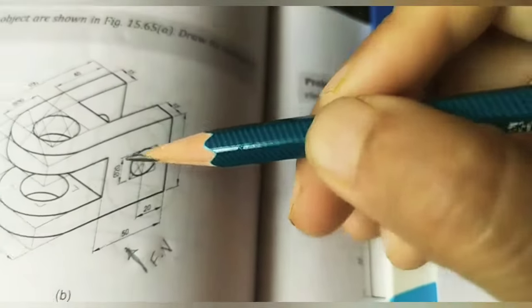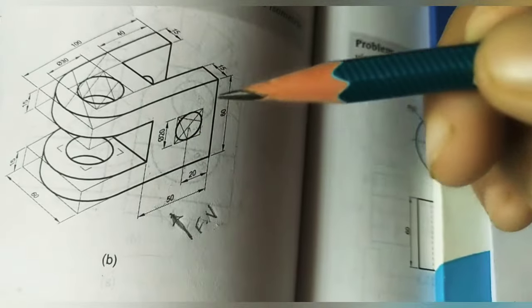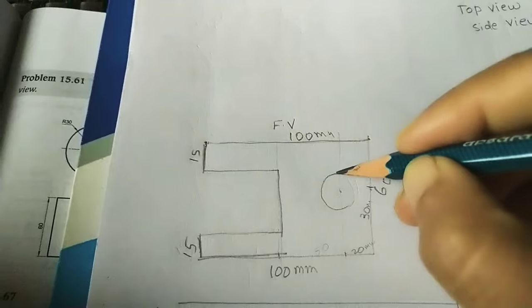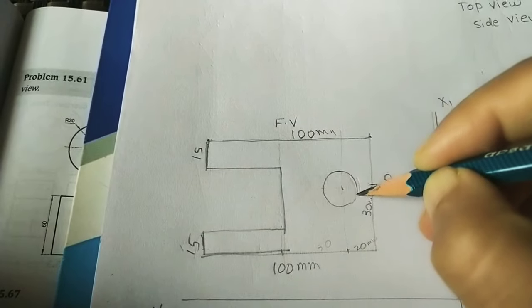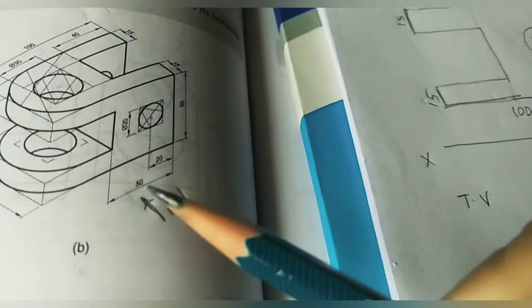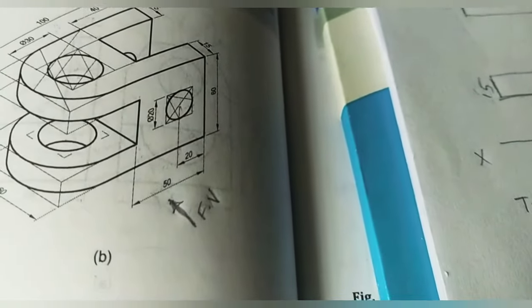So here whatever shape of the circle is there, we can see from front. What is the diameter? 20 mm. Okay, by using a compass, we have to do one circle like this. After getting this circle, in the front view we can't see these two circles. Okay, these are the circular holes.